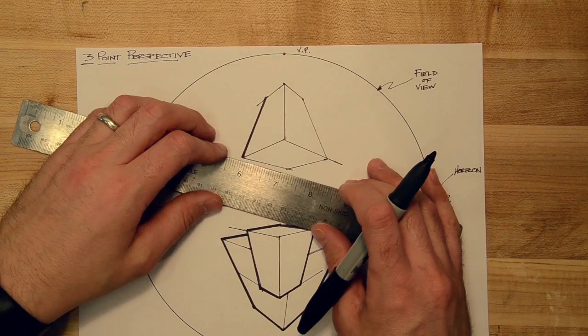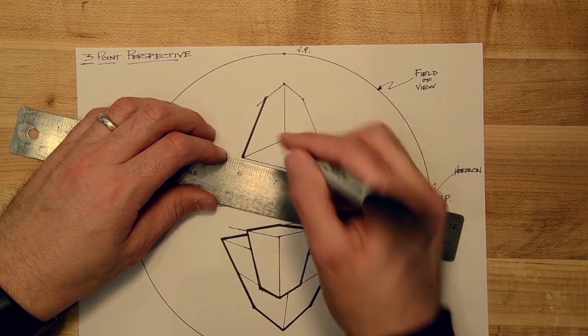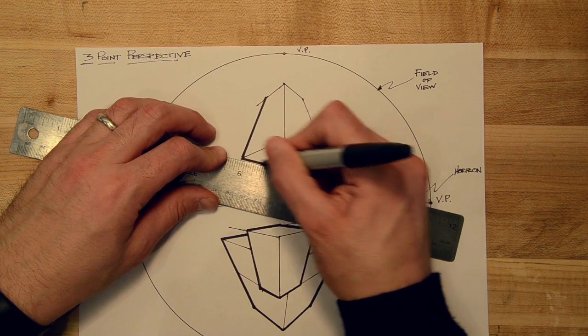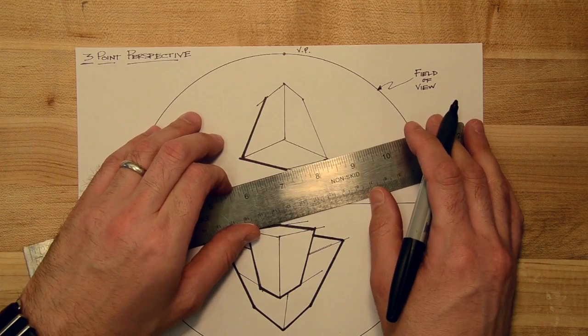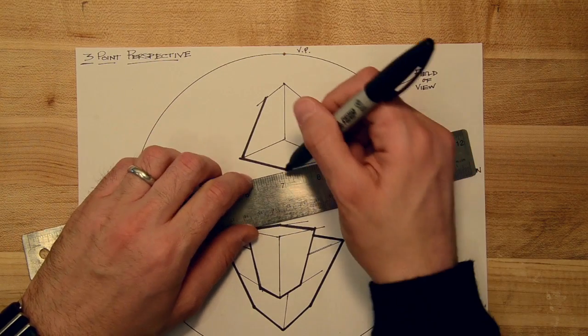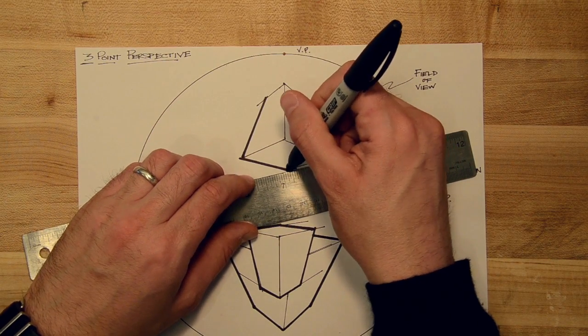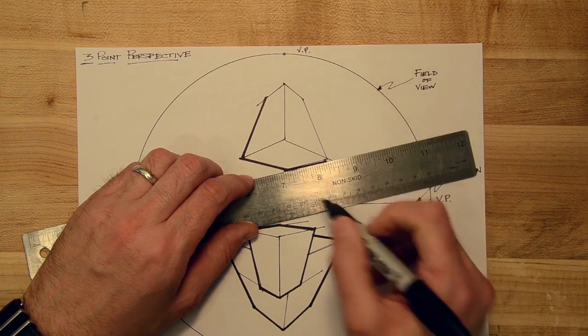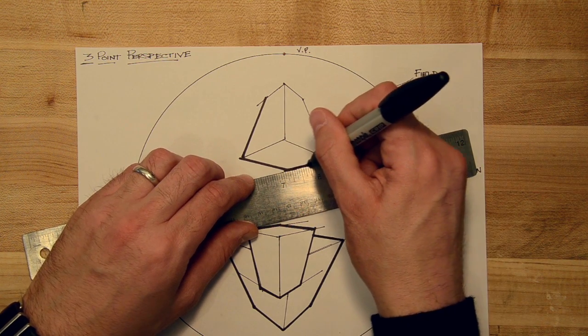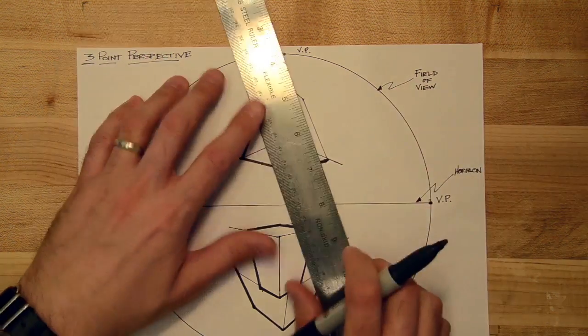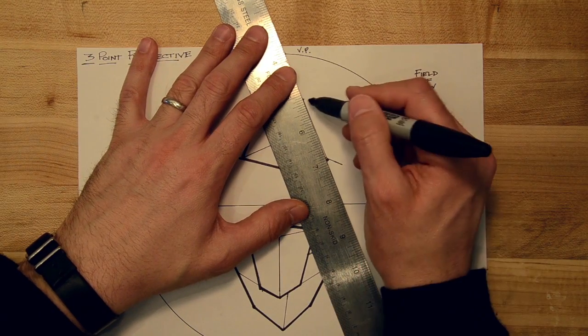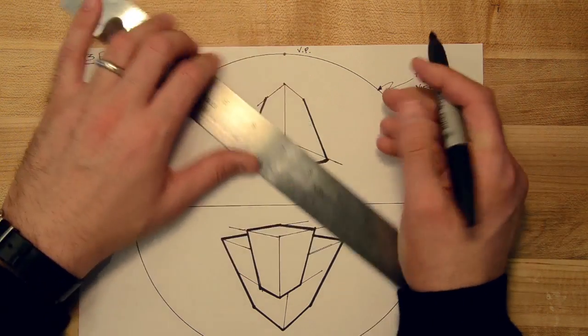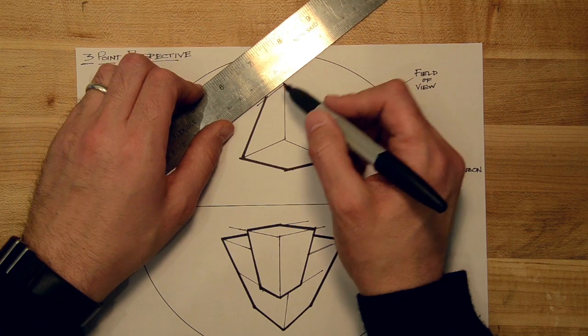Okay, so here I'm just going to finish up this one final box, again with a set of cutout lines to make it stand out from the space around it. And with that, I'm finished drawing in 3-point perspective.